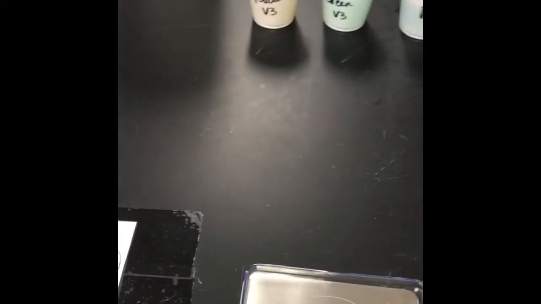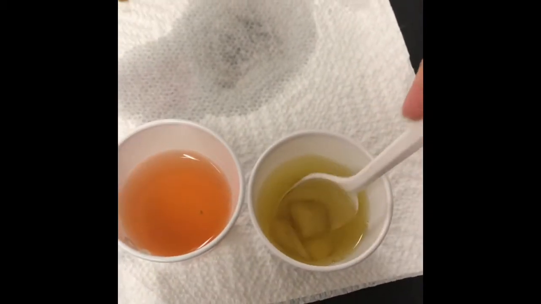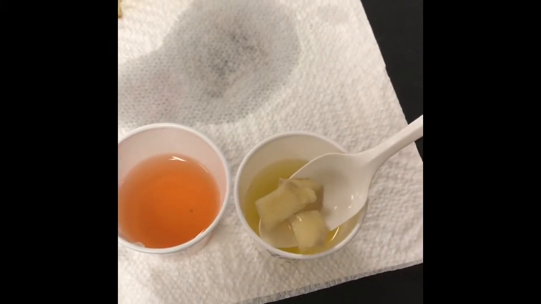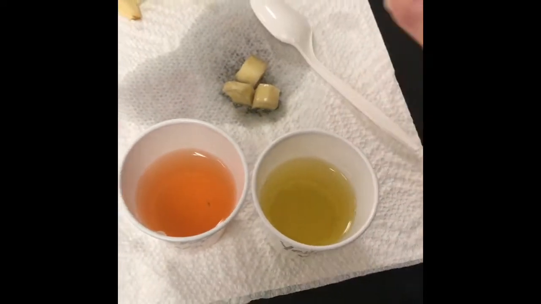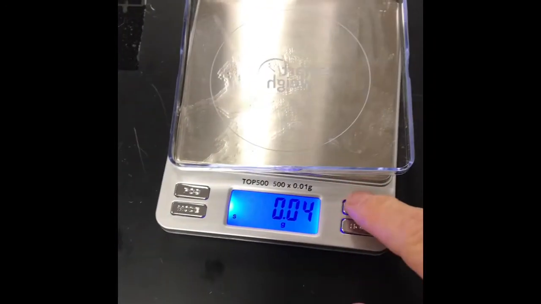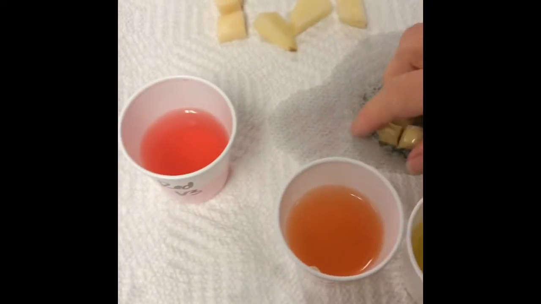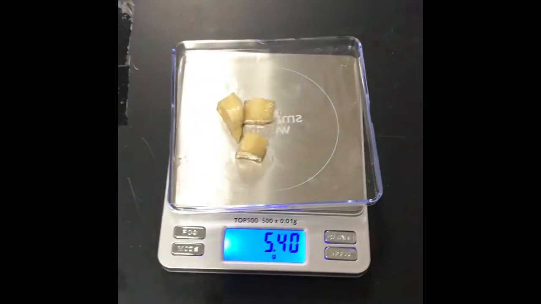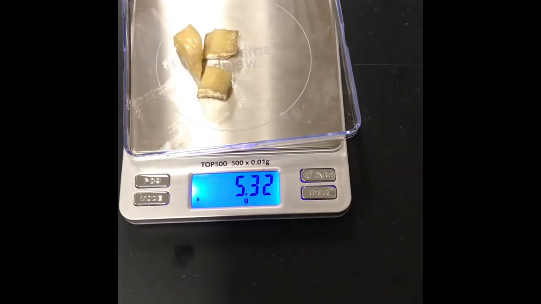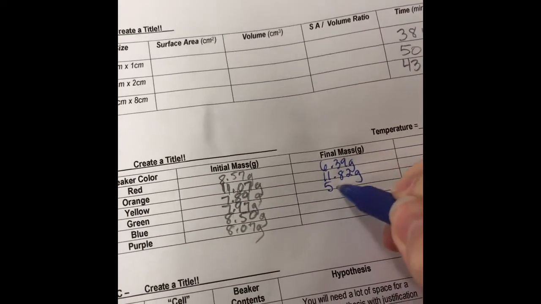Okay, now we're ready for the yellow. Let's get rid of those. Ew, look what those look like. Nasty. They're like brown. Okay, let's make sure our scale's tared. I can see that there's a little bit of liquid on there. Okay, so the yellow solution, 5.32 grams. Okay, we're gonna come back over for the green.